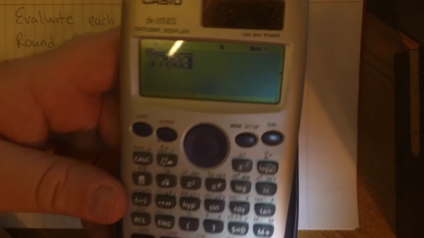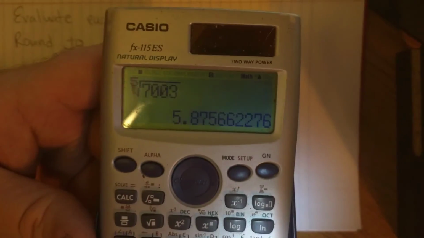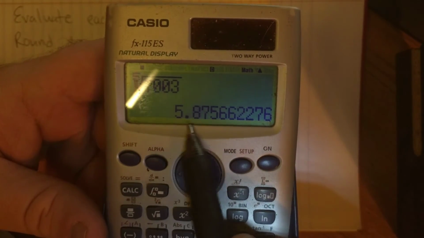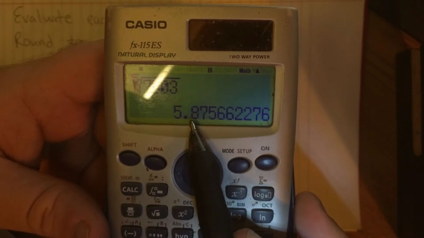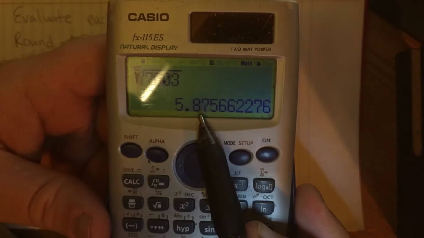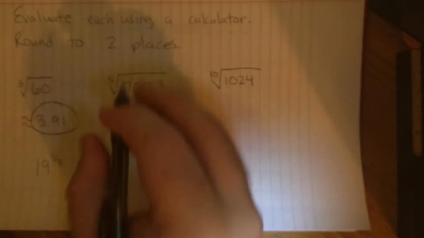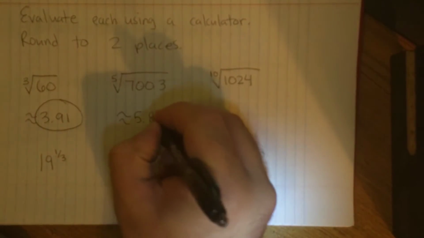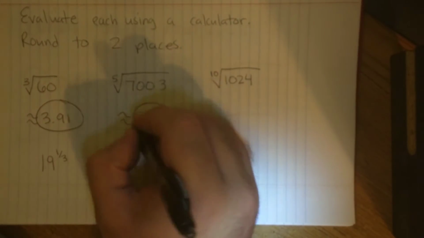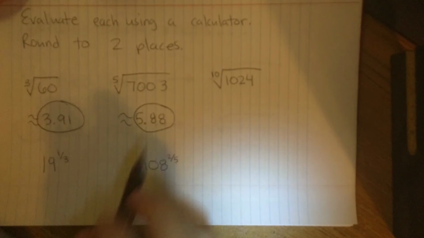Okay. So I have the 5, oh, sorry, on the outside. And then on the inside of the radical, I have 7,003. So type it in. Gives me a decimal. It's 5.875. Because I'm rounding to two places, I want to keep the 8 and the 7. But actually, because of the 5 after it, the 7 rounds up to an 8. So I'm going to put 5.88. And that's our answer for that one.